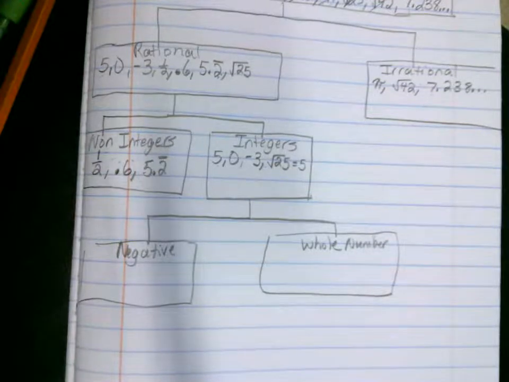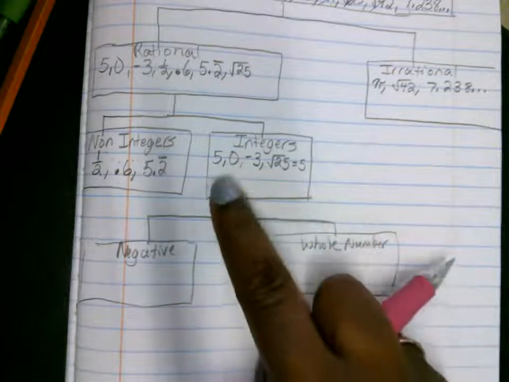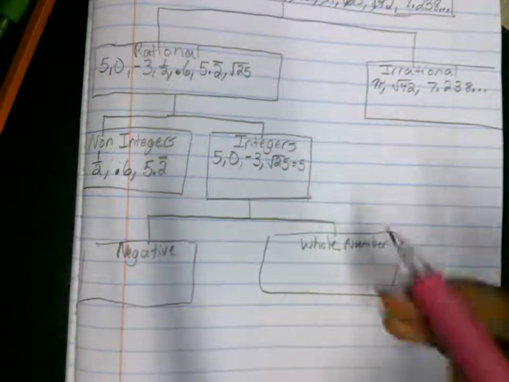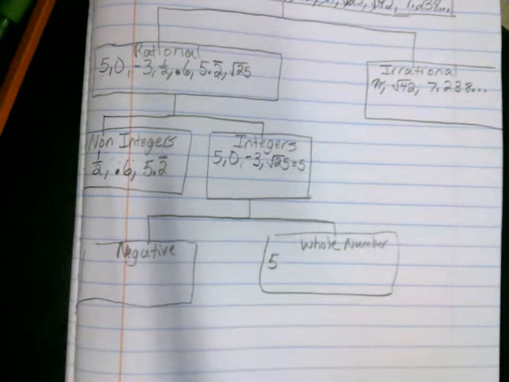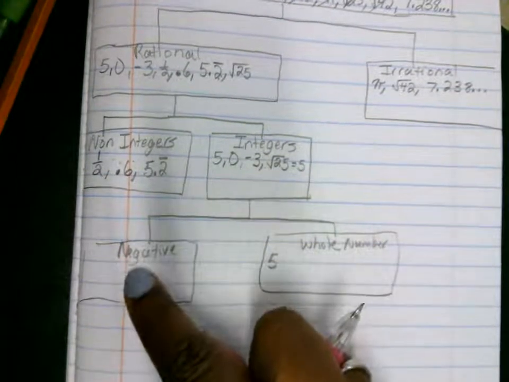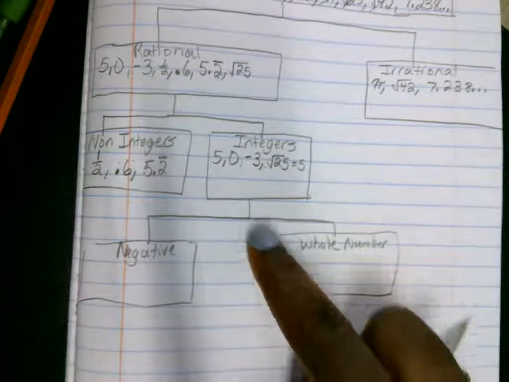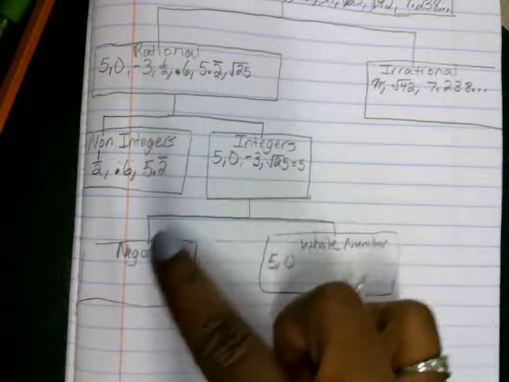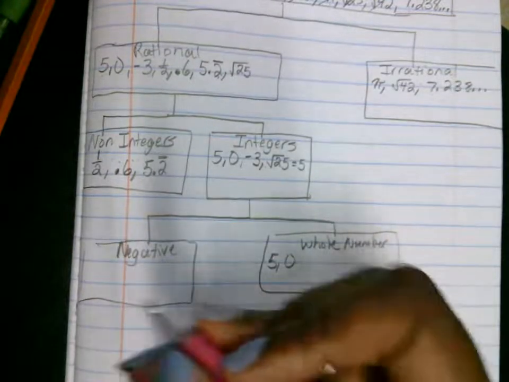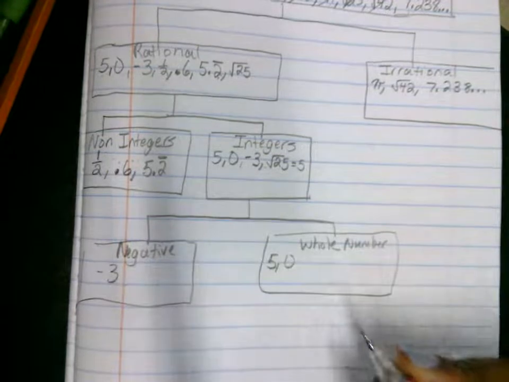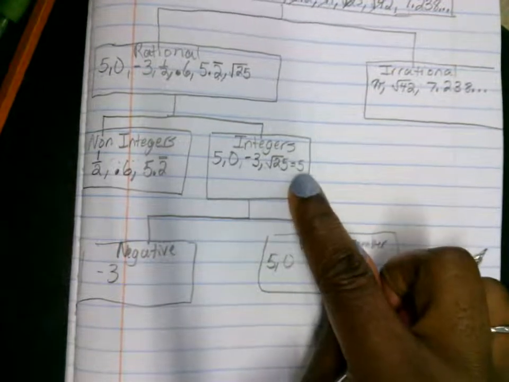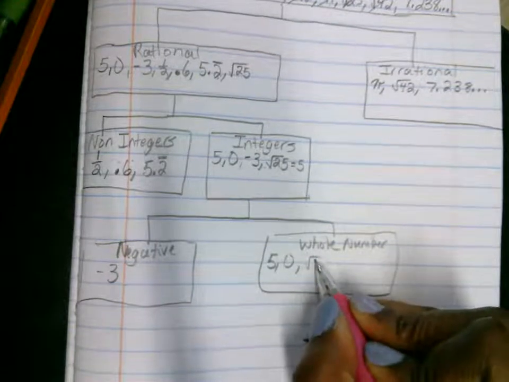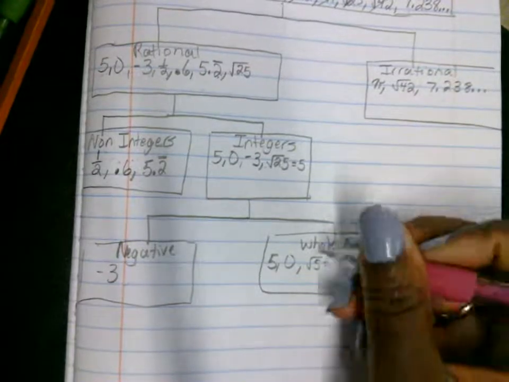All right, let's look at it. First number is 5. Is positive 5 a negative number or a whole number? 5 is a whole number. Okay. Is 0 a negative number or a whole number? 0 is a whole number. Very good. Is negative 3 a negative number or a whole number? Negative 3 is a negative number. The square root of 25, which is 5, is that a negative number or a whole number? Whole number. Oops, sorry, y'all, 25.